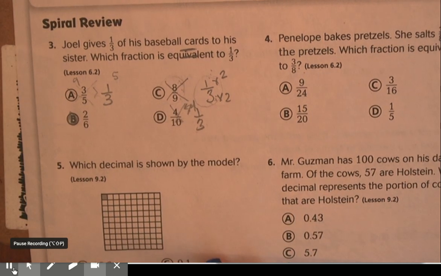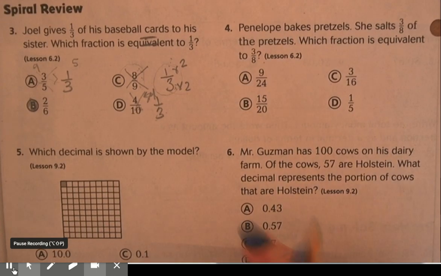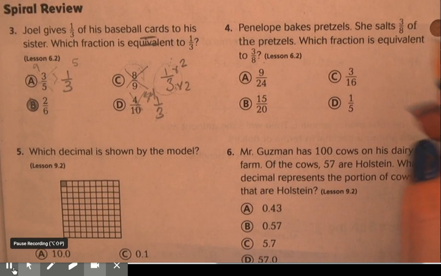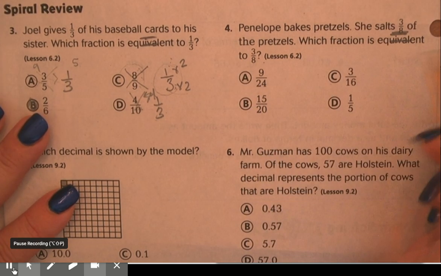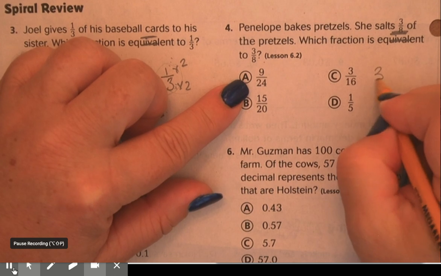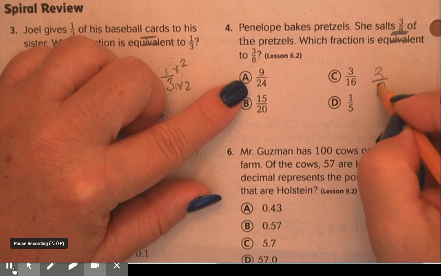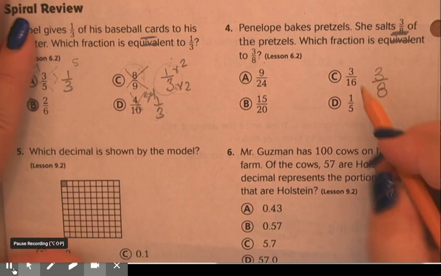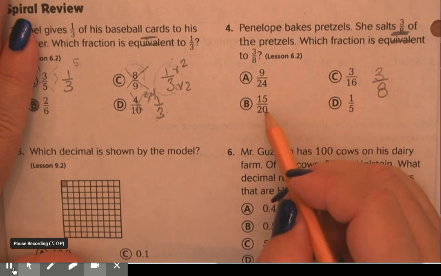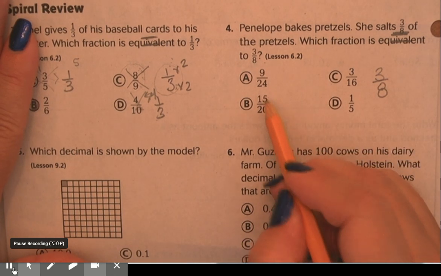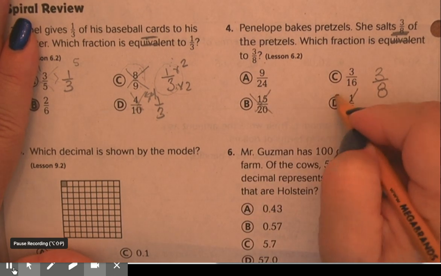And number 4, Penelope bakes pretzels. She salts 3/8 of the pretzels. Which fraction is equivalent, big fancy word for equal, to 3/8? So if you have 3/8, I know this is less than half, but just by a little bit, because 4 is half of 8. So when I'm looking here, I know this is not going to work. And you can look around and you can actually see, like, this is bigger than a half because 10 is half. So that's not going to be okay. That's not going to be okay.